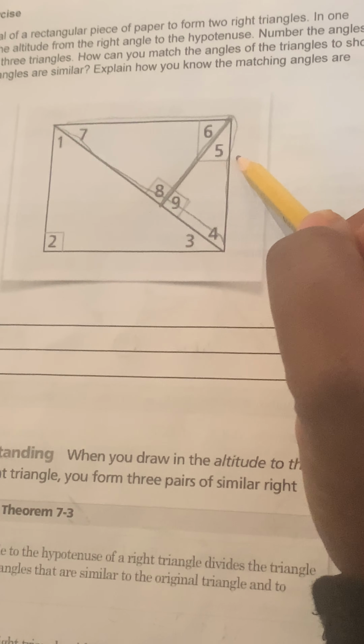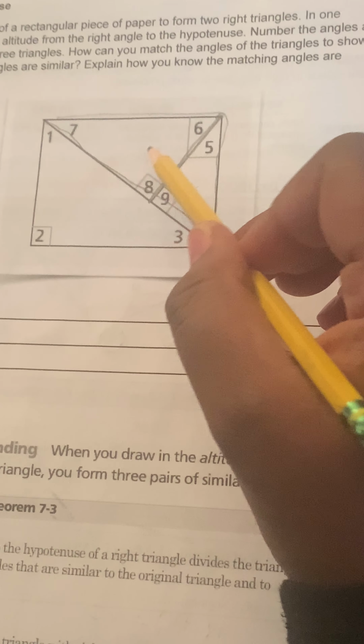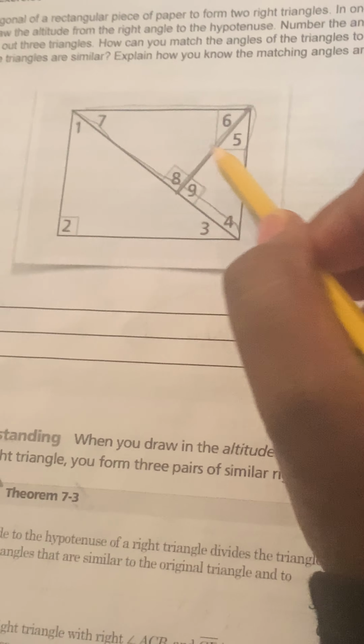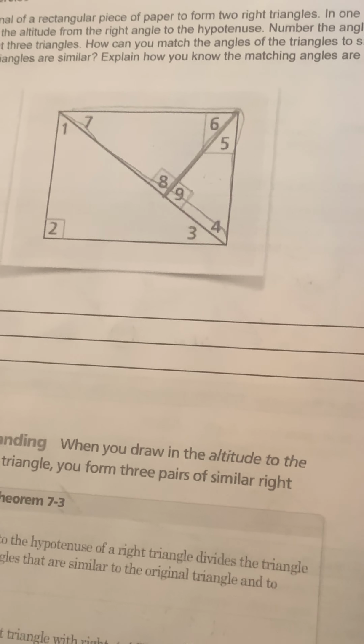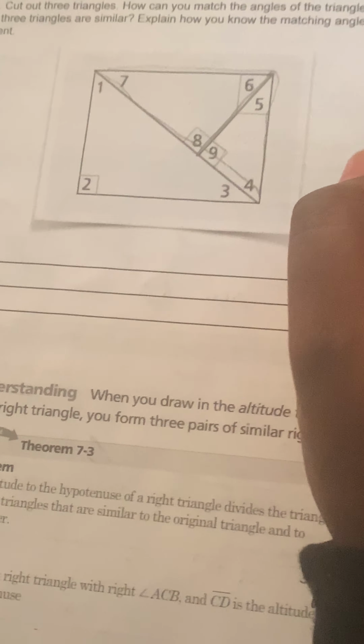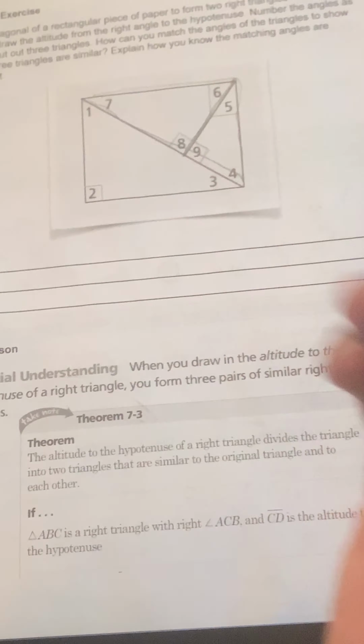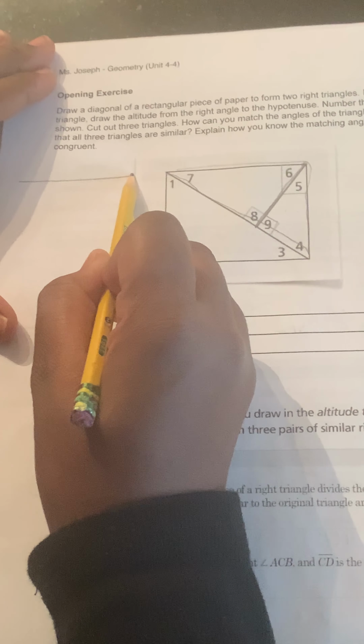Now, when you separate the triangles, the 2 smaller triangles will be similar to the bigger triangle by angle similarity, okay? So after you have separated them and redrawn it, you will get something like this.